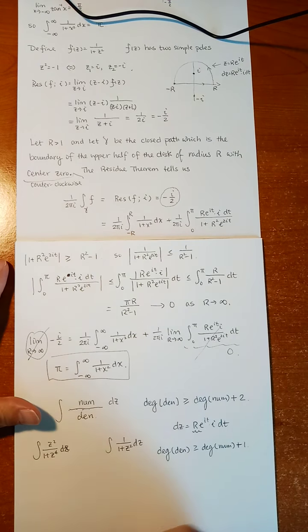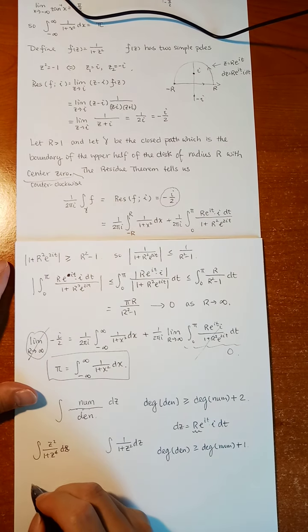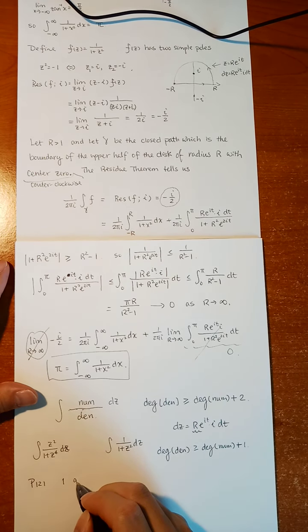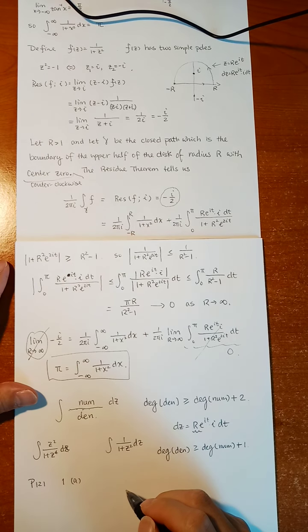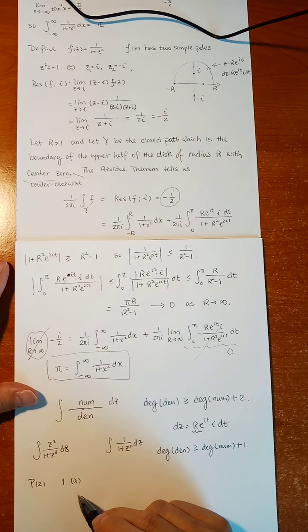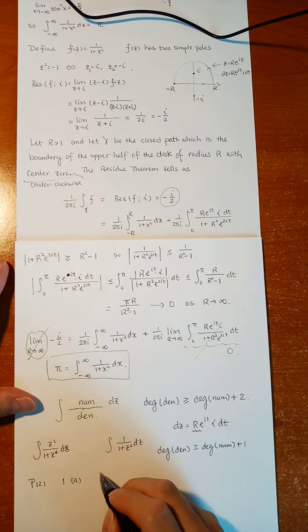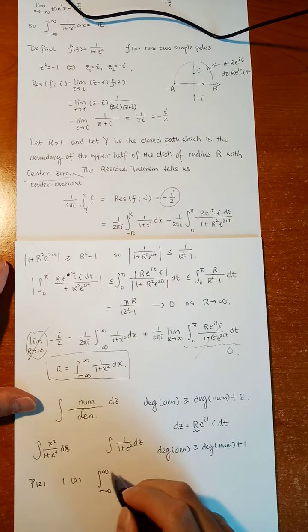All right. In the exercise part on page 121, exercise 1 part A is like this. So you're going to verify it. You're going to compute what this is. You check here.